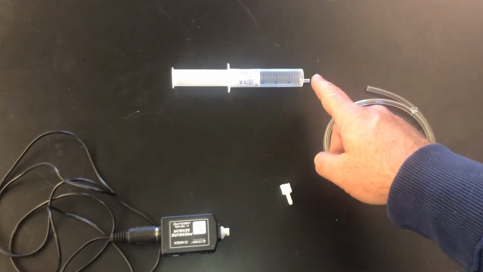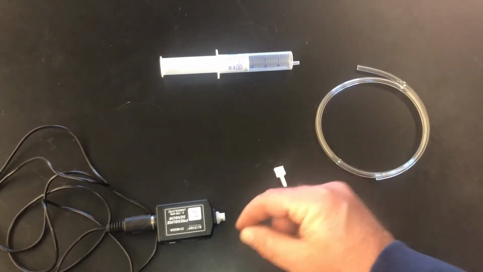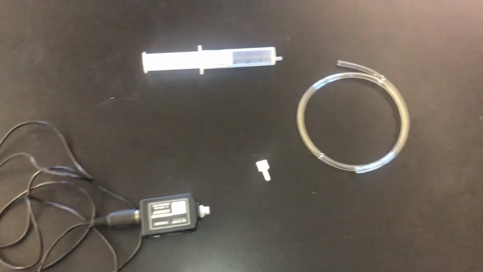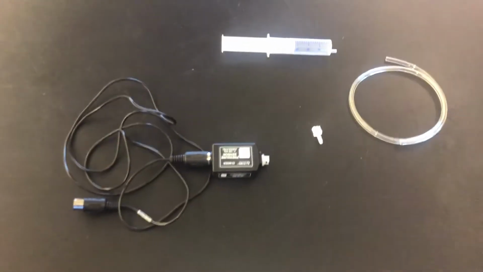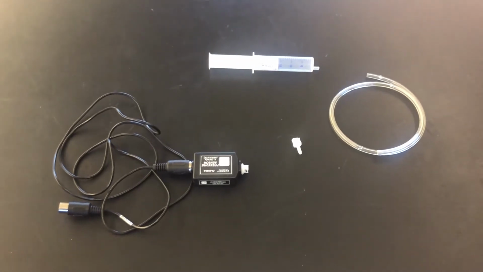This hooks onto the end of the syringe. This is your tubing. The tubing hooks to this, and the quick release hooks to this, which is then attached to our data acquisition sensor. In the next video, I'll show you how the lab is set up, and also I'll do a sample run.